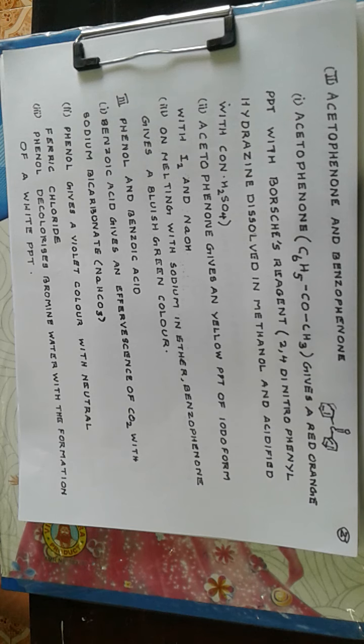And there is a particular reaction of benzophenone which is very characteristic of benzophenone, that is, when benzophenone taken in ether is heated with a piece of metallic sodium, a blue or bluish green color develops. That is a specific test for benzophenone. Benzophenone is a white solid.